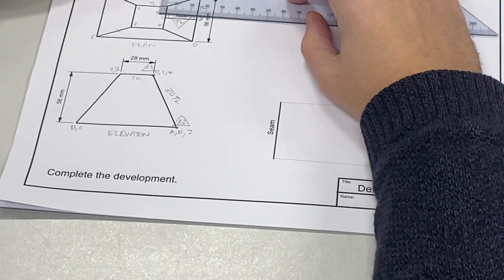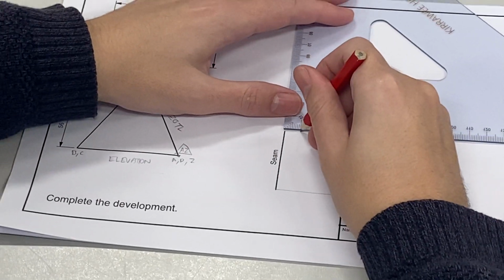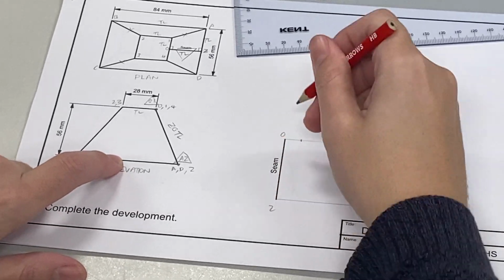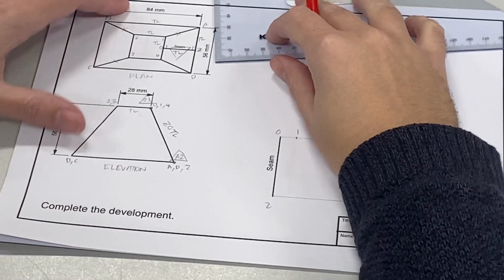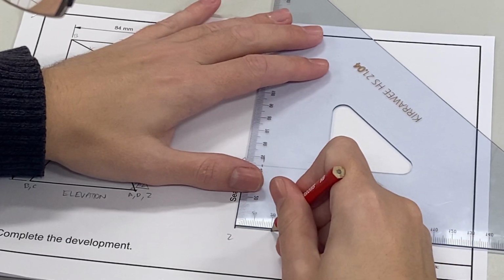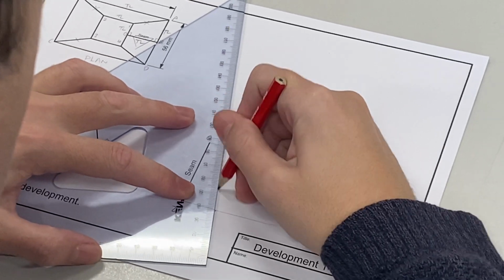Okay, so we know 0, 1 is a true length, and it's 10 mil, so we can just draw it in, 10 mil, boom. We're going to label this as 0 and Z, and we're going to label this as 1. And we're going down here, Z to A, that's 20 mil. And with that, we've got our first side.